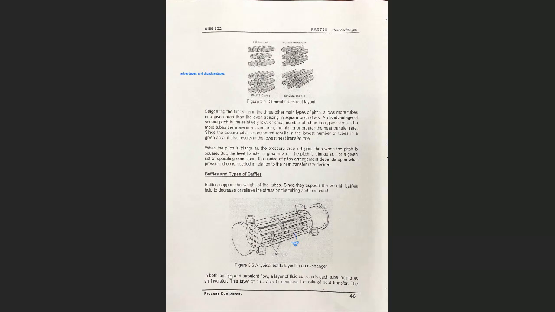The other function, which is actually very important, is that they maintain turbulence. I'll write it down here. Okay. They maintain turbulence. خلينا نفهم اللي هو turbulence هذا يا اخوان، اللي هو ان الفلويد او السوائل بالذات اللي داخل الشل سايد، يلاحظوا ان البافلز هذه مركبة بحيث انها تمسك التيوبس. فالتربلنس اللي هو عملية الخلط المستمر يا اخوان.